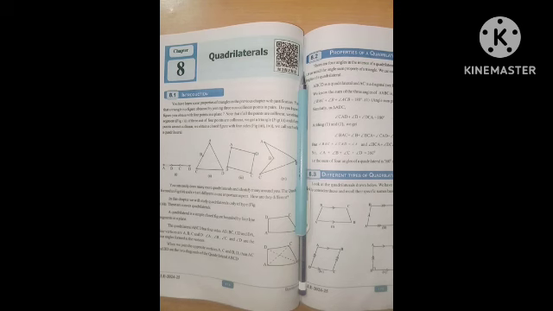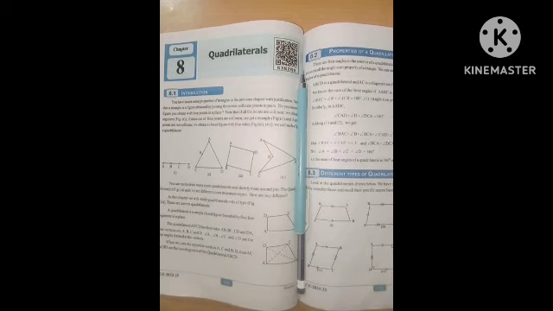What is a quadrilateral? The concept of quadrilaterals. What are collinear points? What are non-collinear points? What are quadrilaterals? How many types of quadrilaterals? What are the properties of quadrilaterals? What are convex quadrilaterals? What are concave quadrilaterals? And when one angle of a parallelogram is given, how will you find the remaining three angles? All those topics and problems with examples are over.